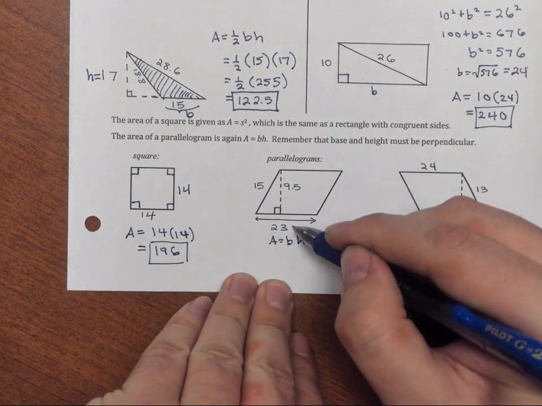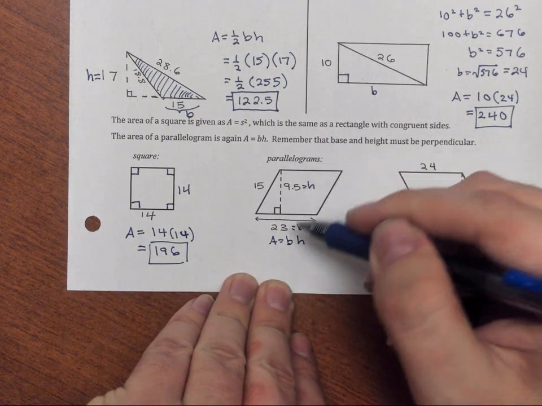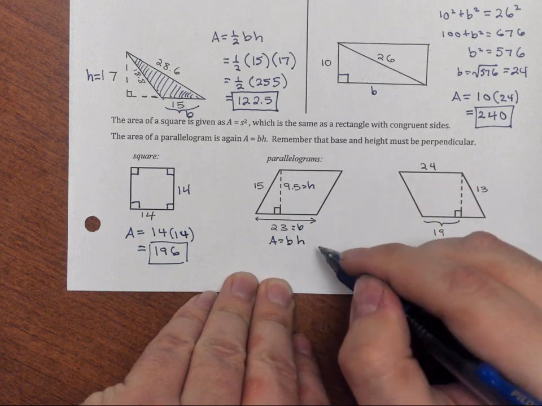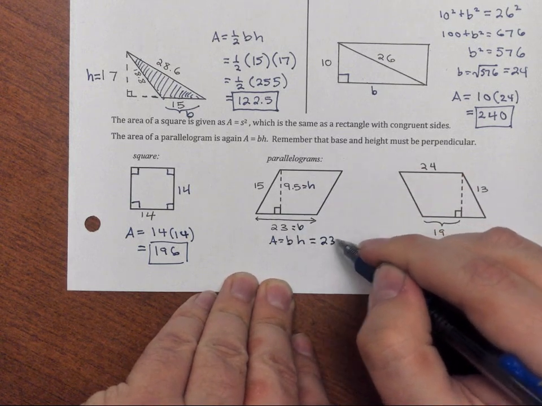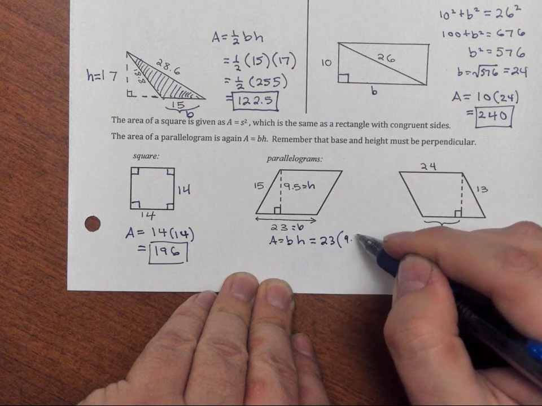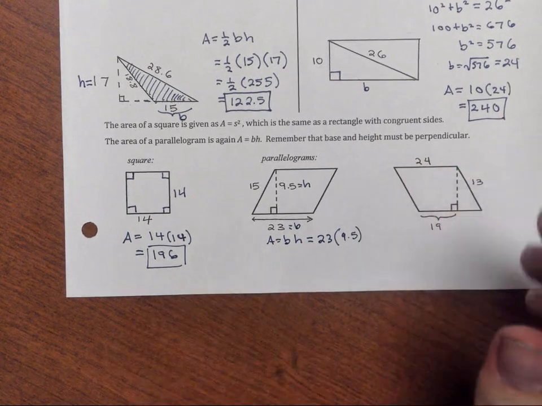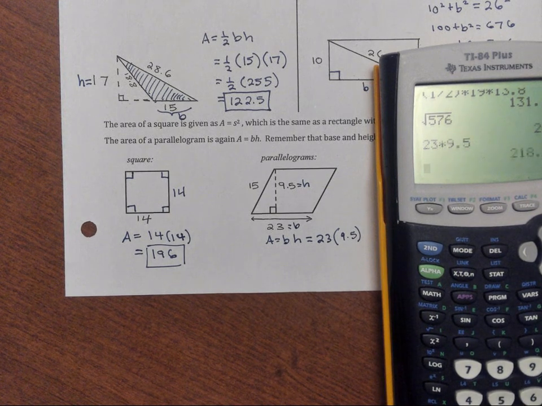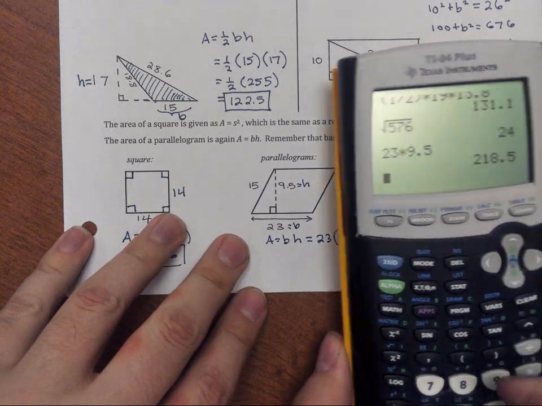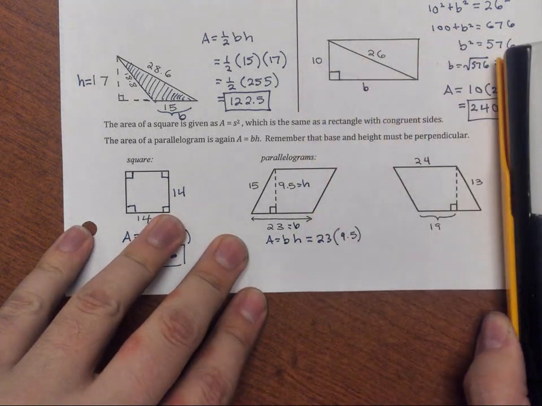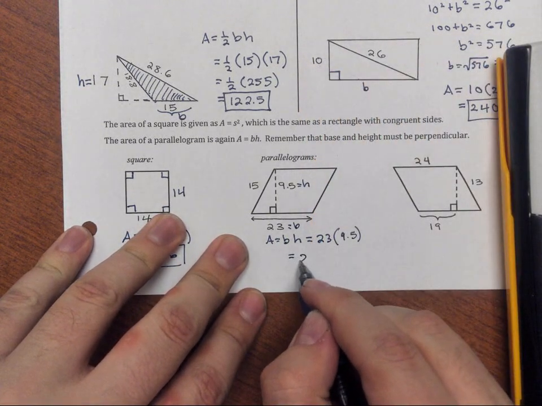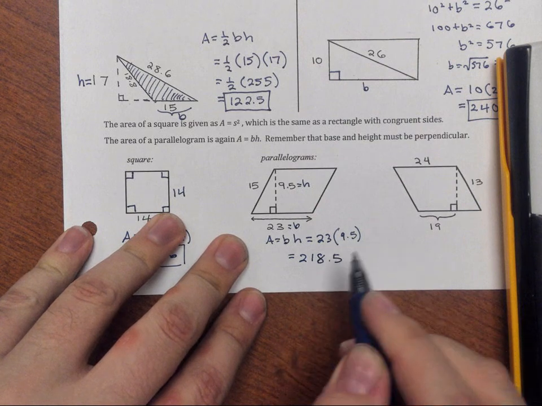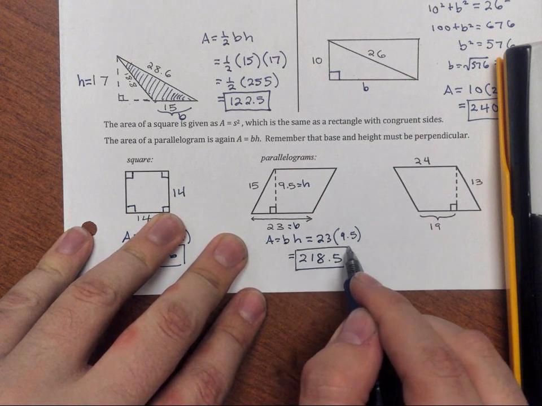I have to use 23 as the base, 9.5 as the height, because those are at right angles. So 23 times 9.5 should be 218.5. That's the area of this parallelogram.